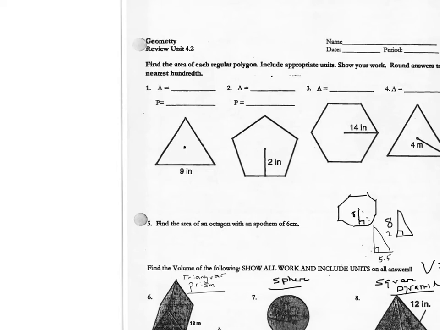Hey guys, we're working on review unit 4.2. We're not going to do every problem. I just want you to do 1 and 2 out of 3 and 4. If you want extra practice with regular polygons, go for it. I tried to set up as much as I could before we start the video just so I can get through a lot of this as much as possible. If you need to rewind and go through it again, please do so.